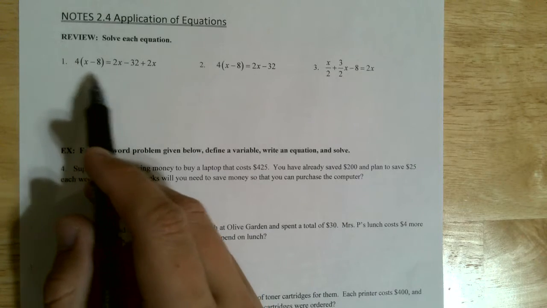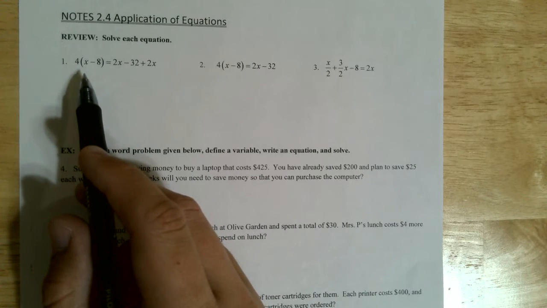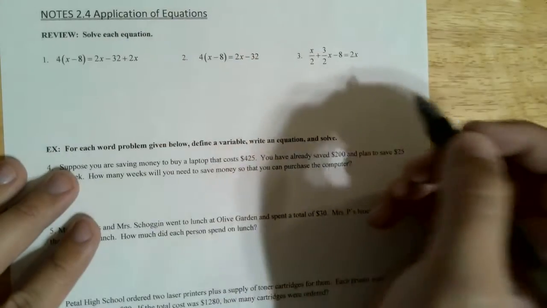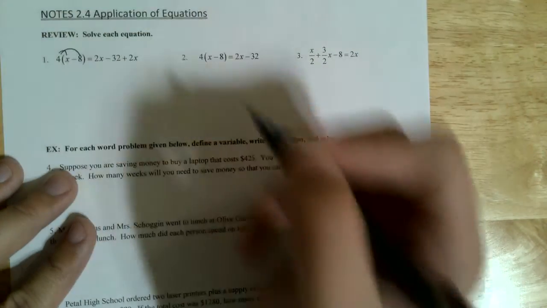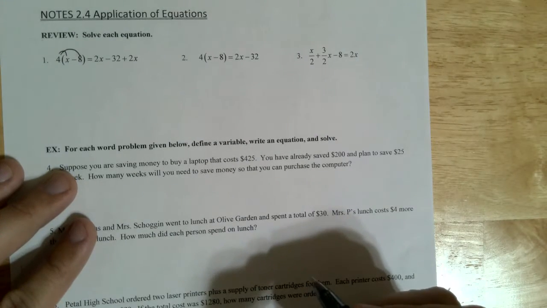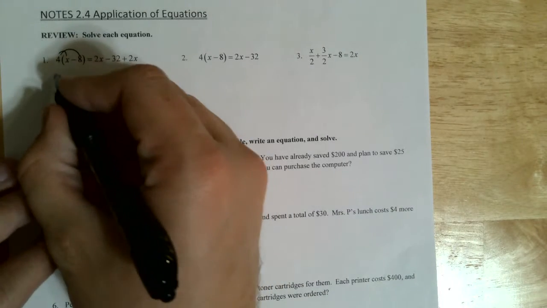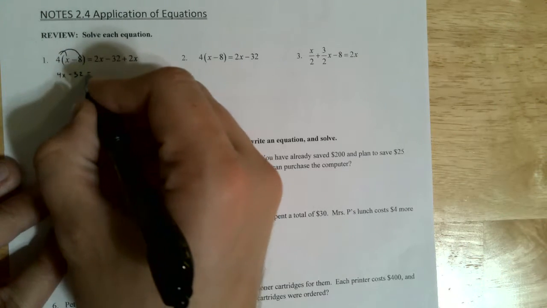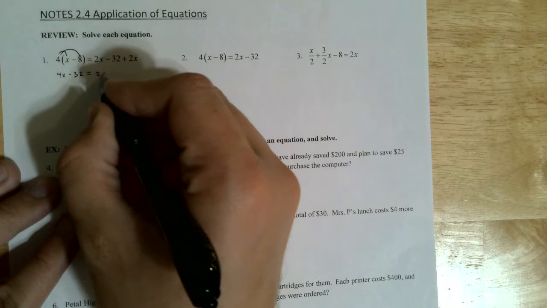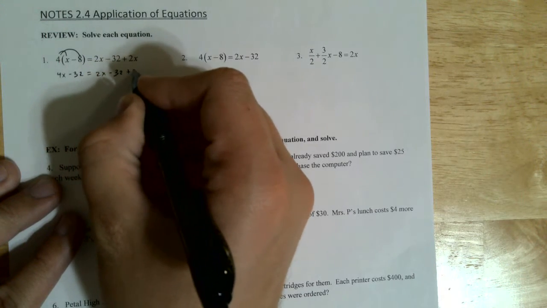The first thing we want to do here is take out this parenthesis by distributing the number that is directly in front of it. We have a 4 directly in front of that parenthesis, so we're going to distribute it to everything in the parentheses. 4 times x gives me 4x. 4 times negative 8 gives me negative 32. And then we'll rewrite everything else exactly the same.